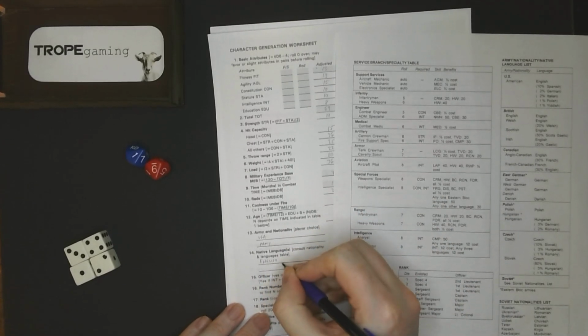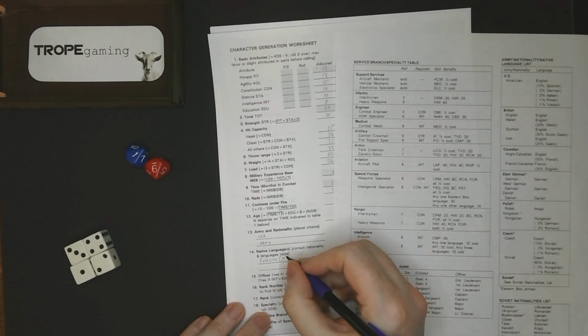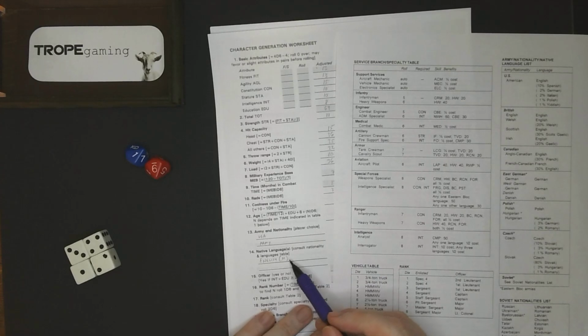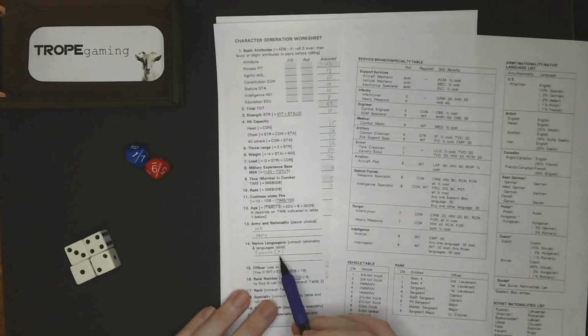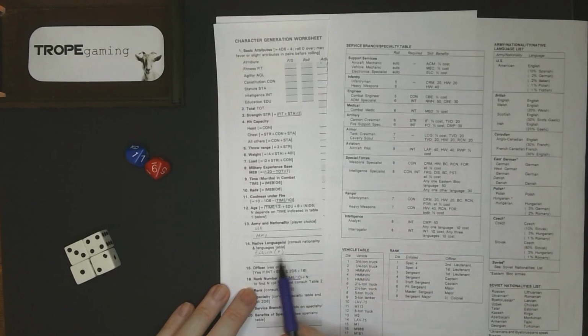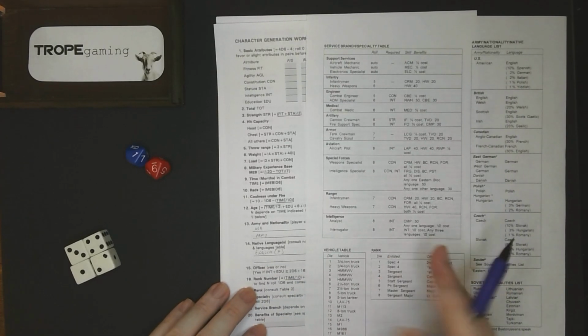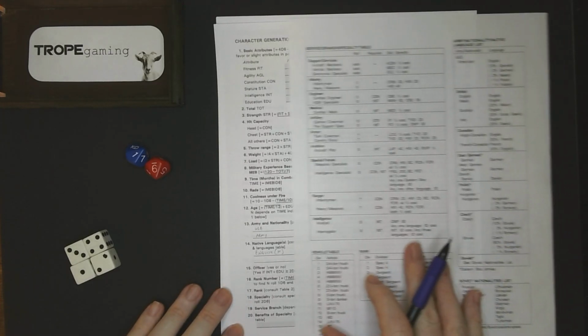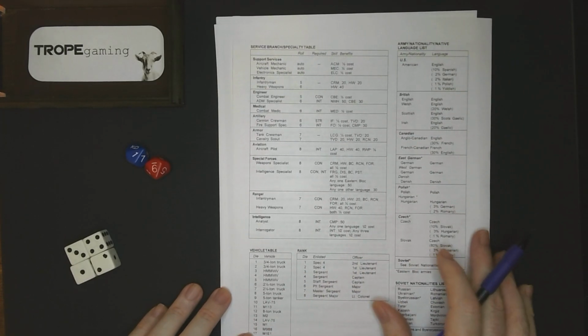And what I do is I put an N in parentheses just to remind myself that that's my native language. You could also write 100 instead of N. That would just tell you speak English at fluency 100, which is essentially native speaker.